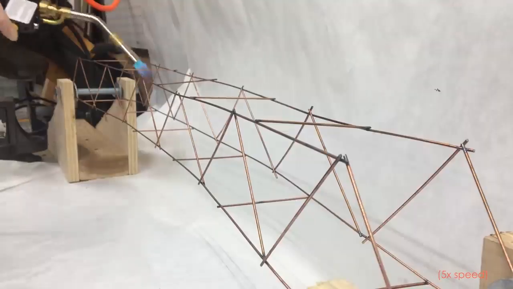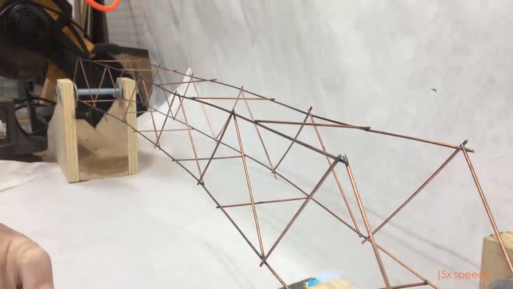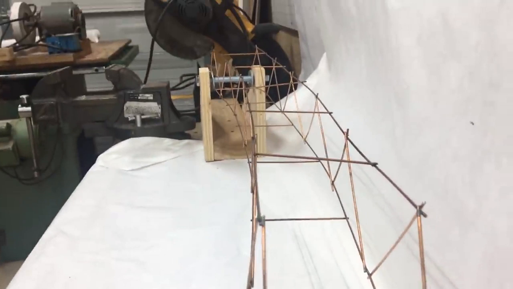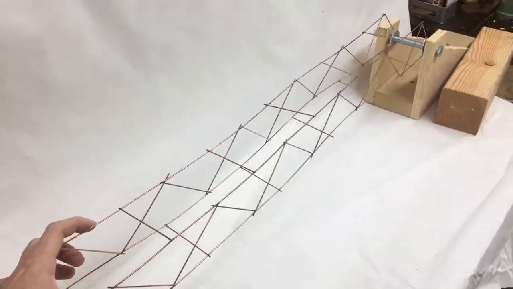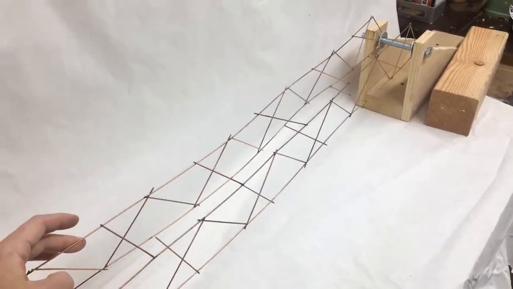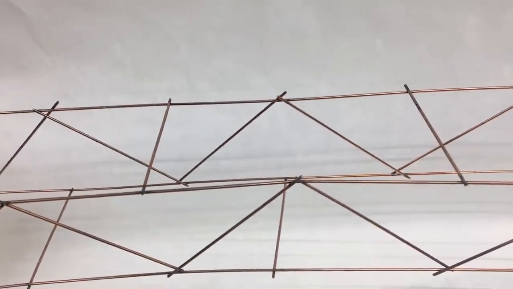The bridge still expands as it heats up, but now it has to expand in directions it wasn't meant to go. It's a little bit hard to show on camera, but the entire bridge has buckled side to side. I'm using flexible rod for this demo, but if a real bridge was constrained like this, the forces generated by thermal expansion would probably lead to failure of the structural members.